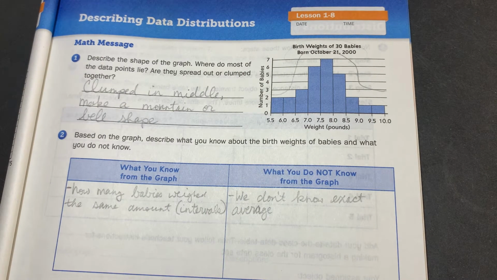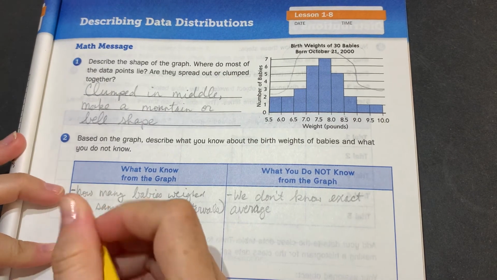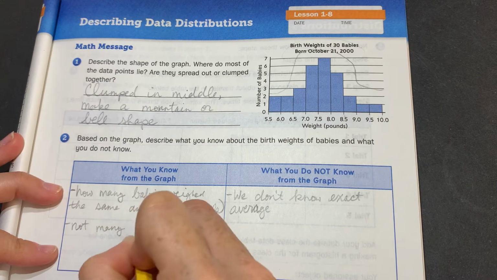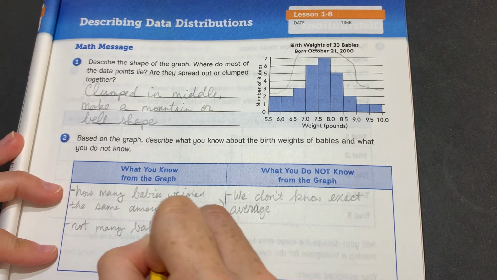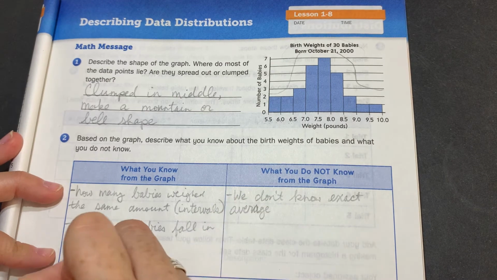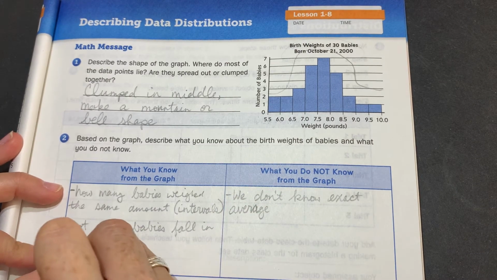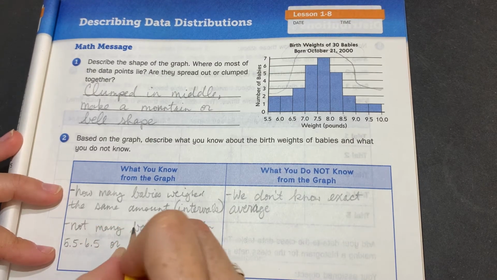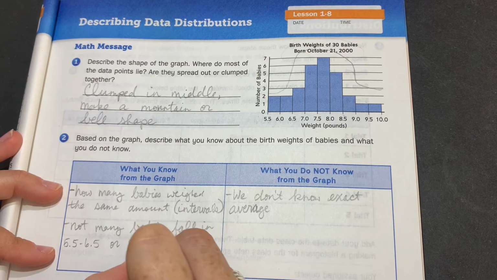So we could say not many babies fall in 5.5 to 6.5 or 8.5 to 10.